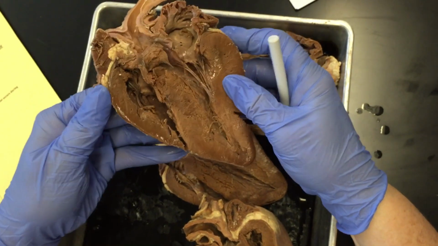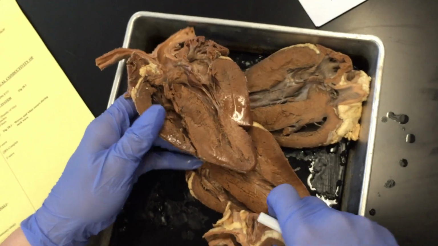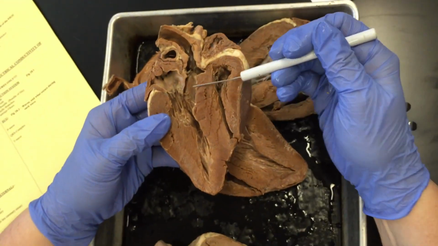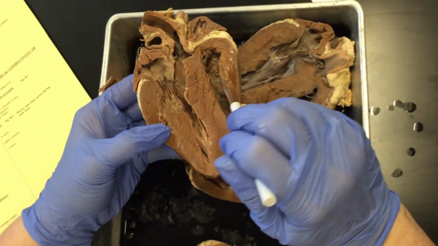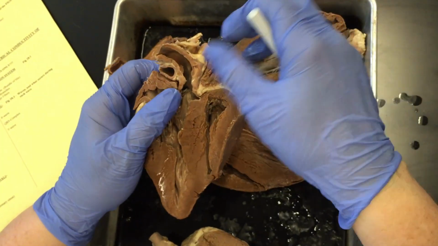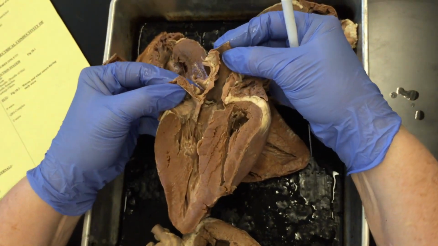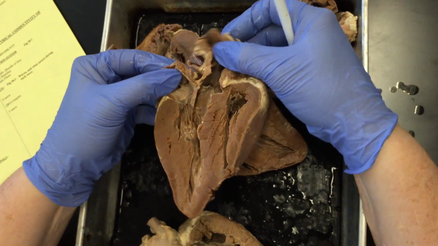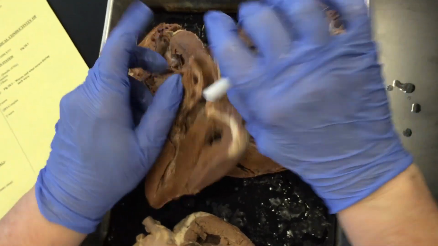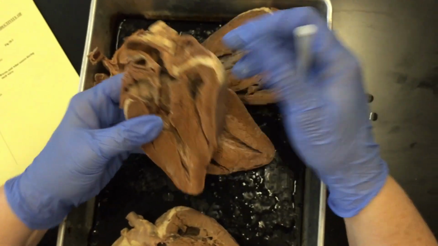In addition to that, we've got the interventricular septum. This interventricular septum is the wall between the right ventricle and the left ventricle. I have an interatrial septum, but generally we don't test on it because you can't see it, because the blood vessels are in the way. But it would be the same wall that would be between that right atrium and that left atrium.